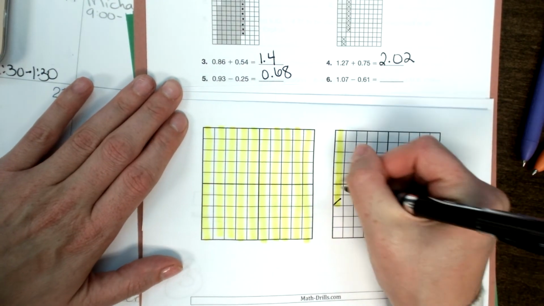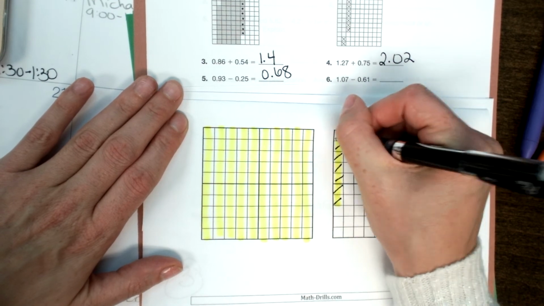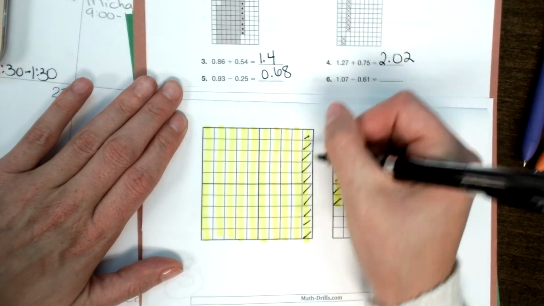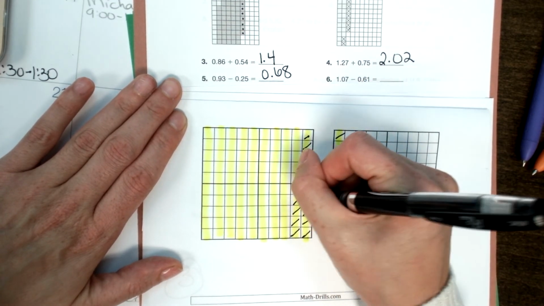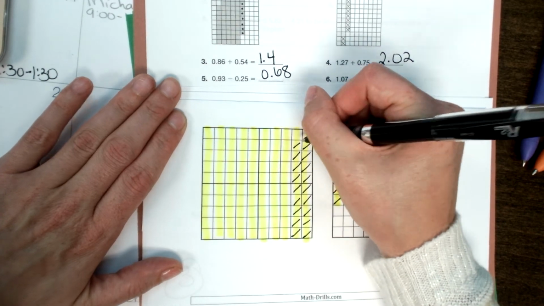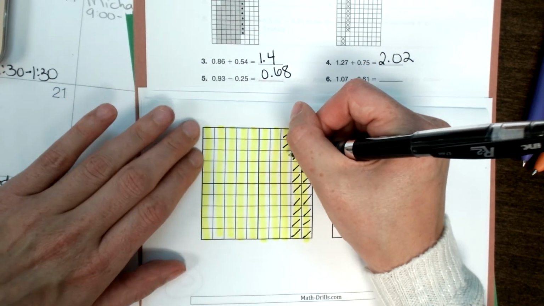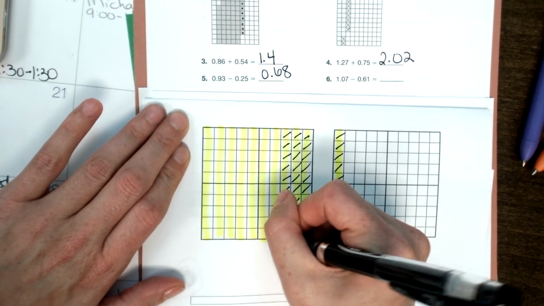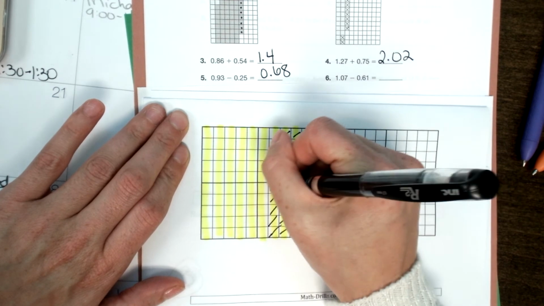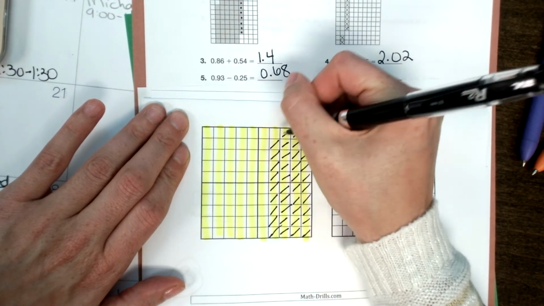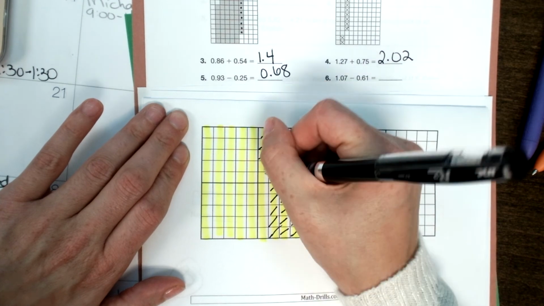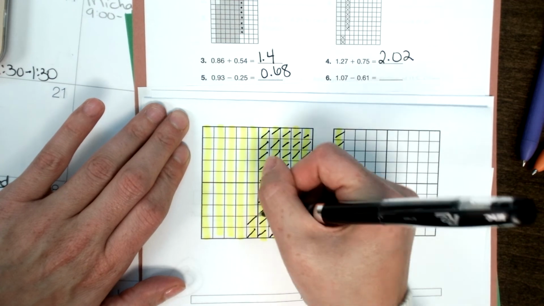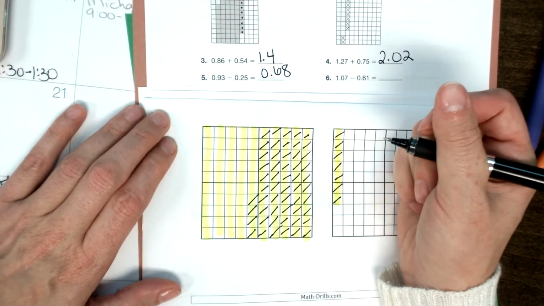Let's do it. 1, 2, 3, 4, 5, 6, 7, 8, 9, 10, up through 20, 30, 40, 50, 58, 59, 60, 61. So that 61's gone.